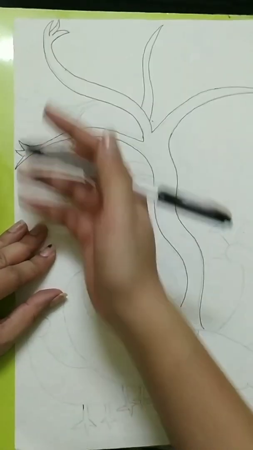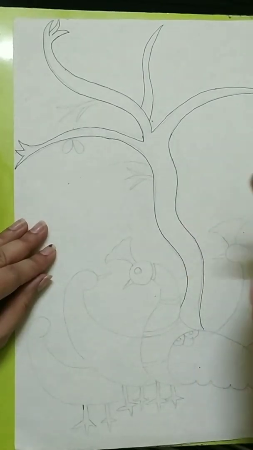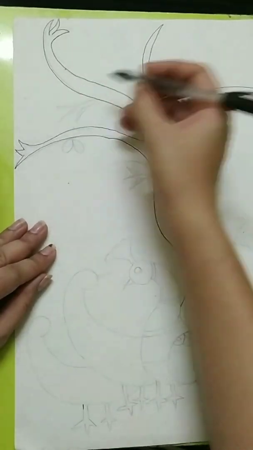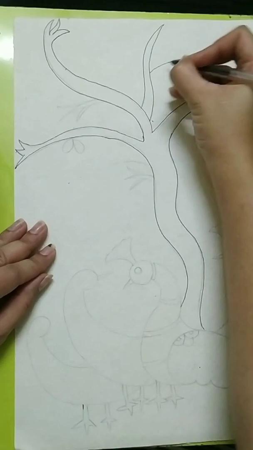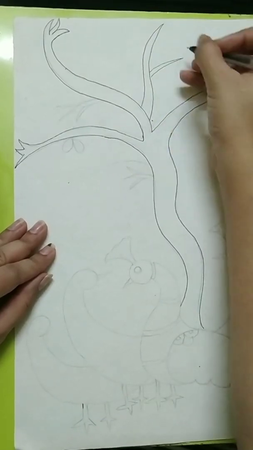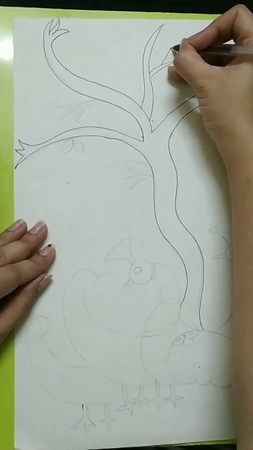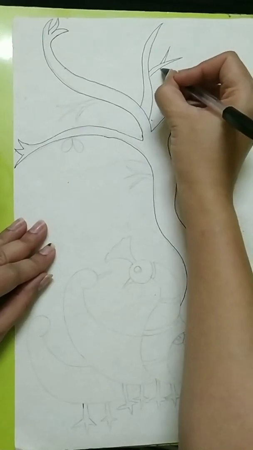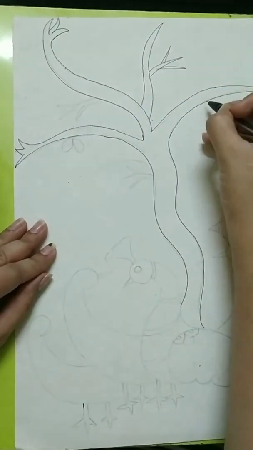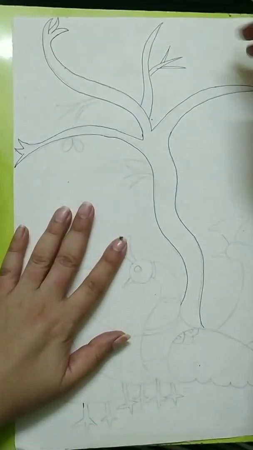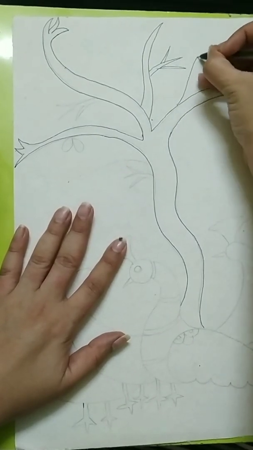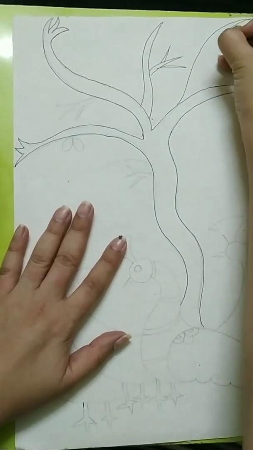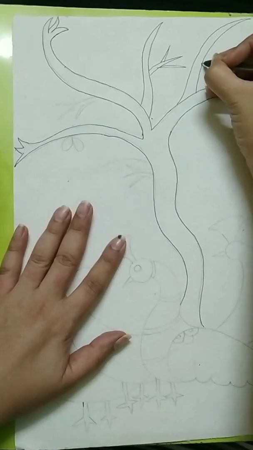So I have drawn my branches, I have drawn the stem. Now I'm adding more branches to it. Just follow the pattern. This portion is little empty, so I'm drawing some more lines here.